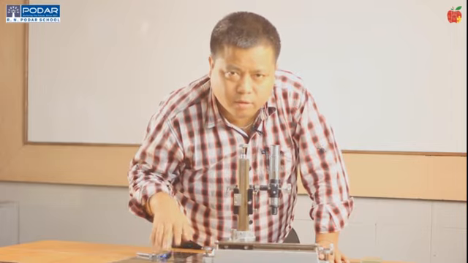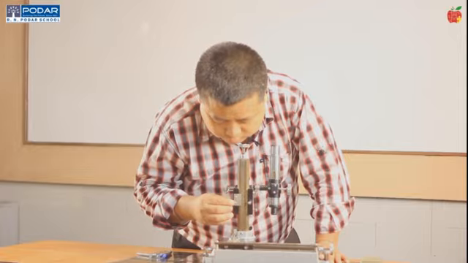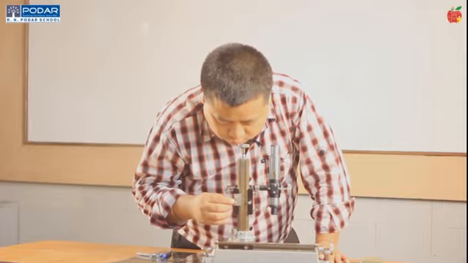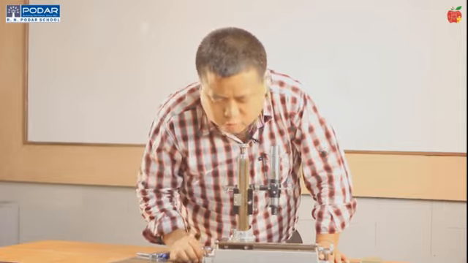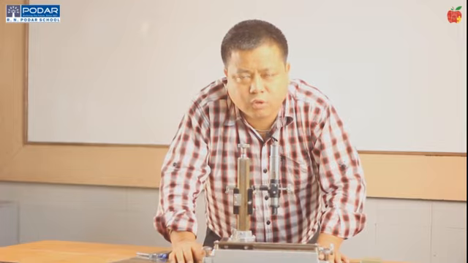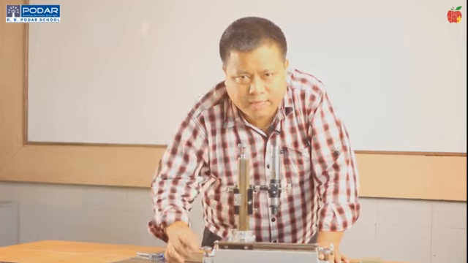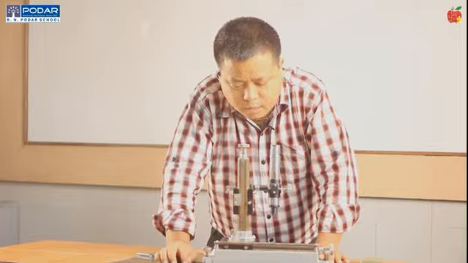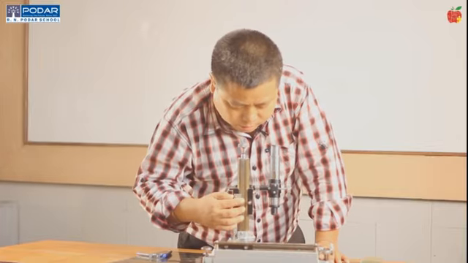So the least count is 1 divided by 20 on the main scale, and there are 50 divisions on the vernier scale. So the least count of this travelling microscope becomes 1 by 20 divided by the total 50 divisions, so it becomes 0.001 centimeter. Okay, so this is the scaling.